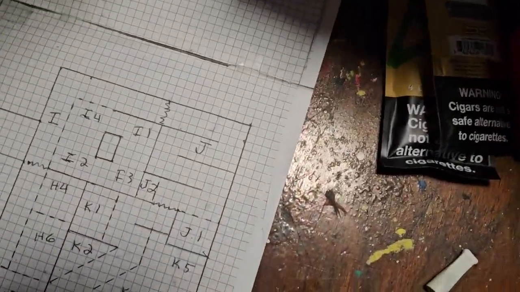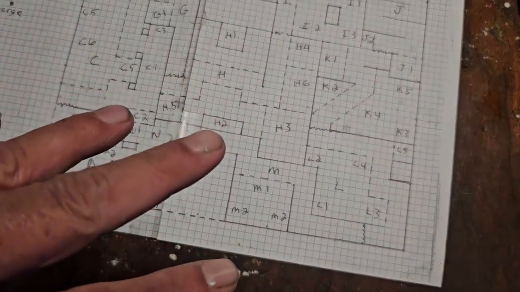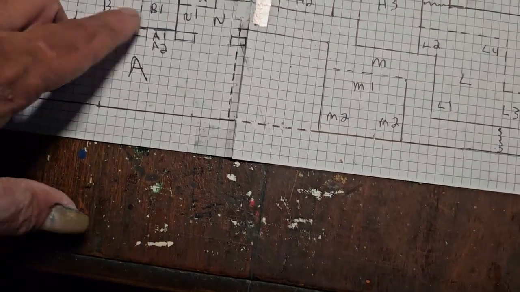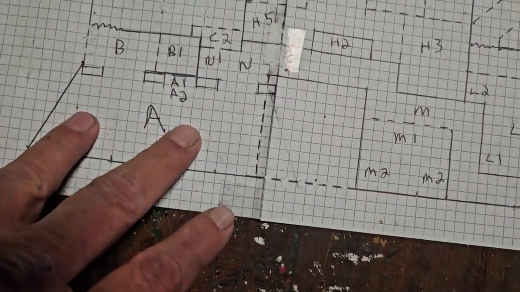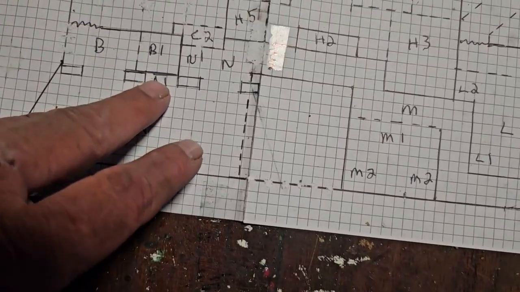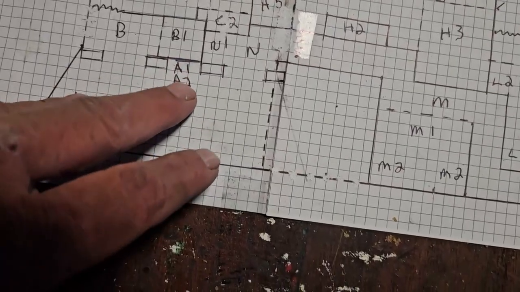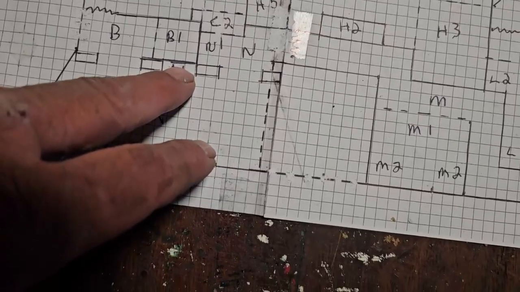Now, this next one. This is the official maze for the 2026 season. And I letter all the displays. So like the front end is A. You see I have an A1 and an A2 there. That's because A1 is the hours sign. It hangs on that wall there. And A2 is a donation box, which sits right underneath of it.